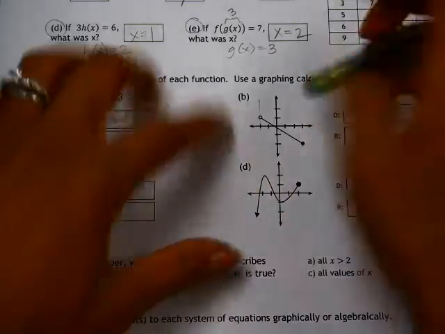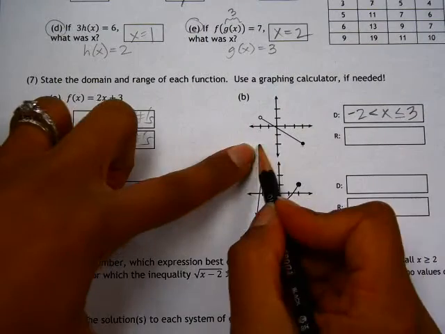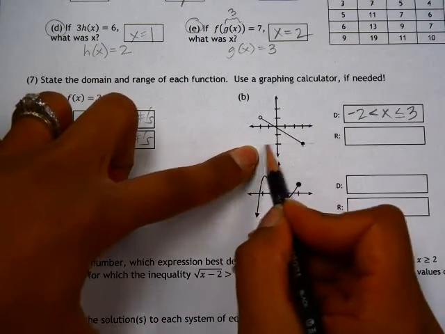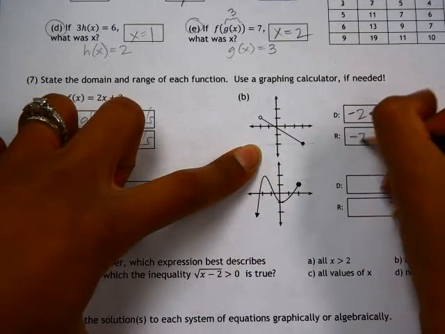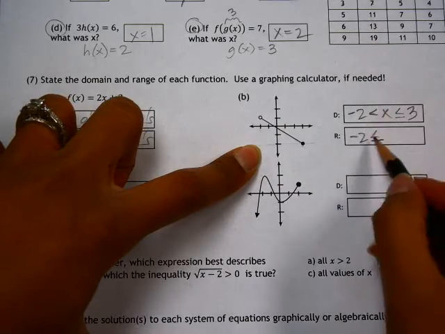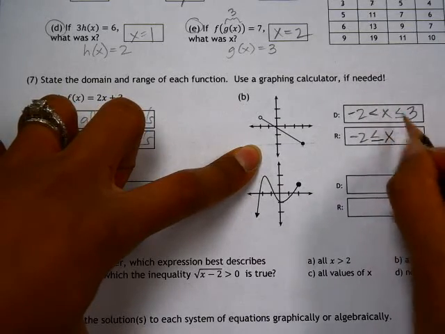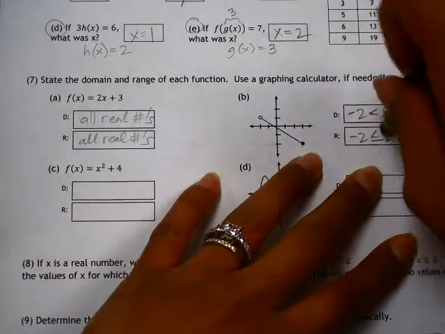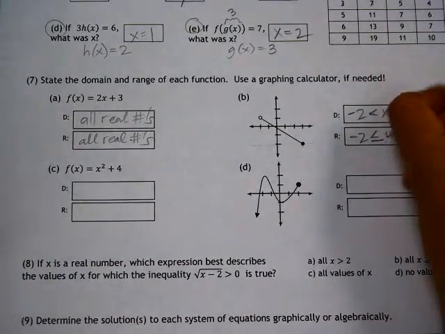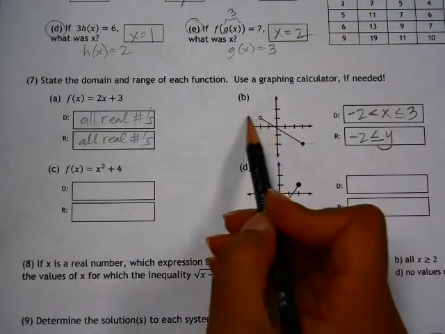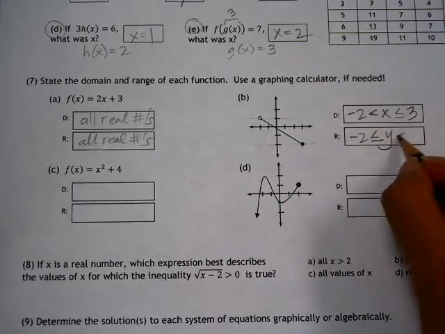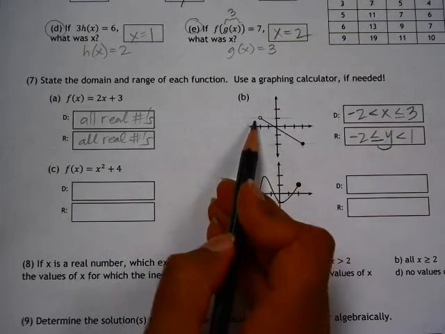Range is in the y direction. We can see that the graph starts at -2, closed, so less than or equal to x, but x, oops, that's a common mistake, it's actually y, but then the maximum y value is 1, less than 1, because we don't want to actually include the 1.